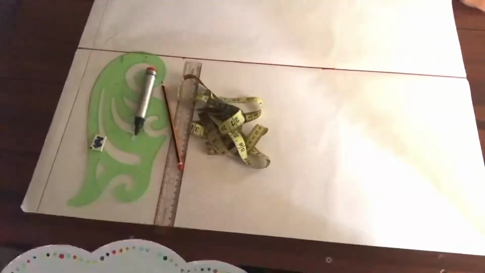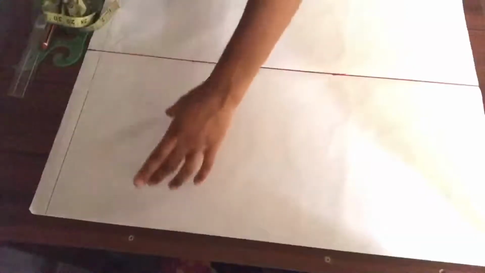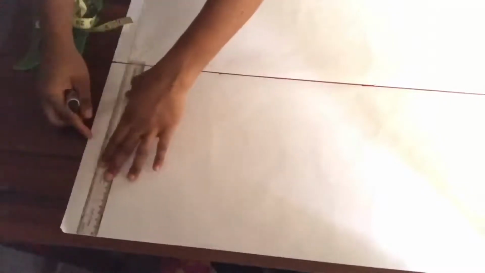So in this video we'll be learning how to draft the basic bodice pattern, and the measurements we'll be needing are the shoulder measurement, the armhole circumference, the bust circumference, the waist circumference, and the hip circumference, and also the bust span as well, and then the length of the blouse. And the materials we'll be needing are the pattern paper, straight ruler, tape, marker, French curve.